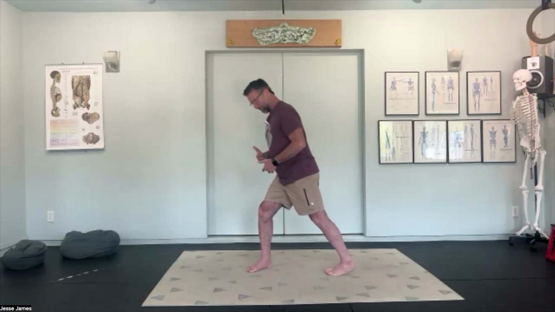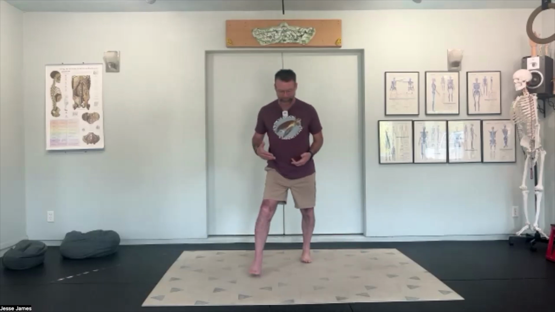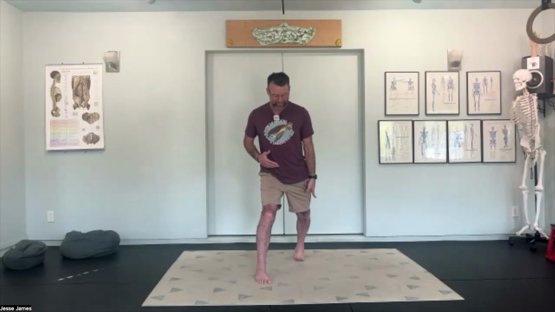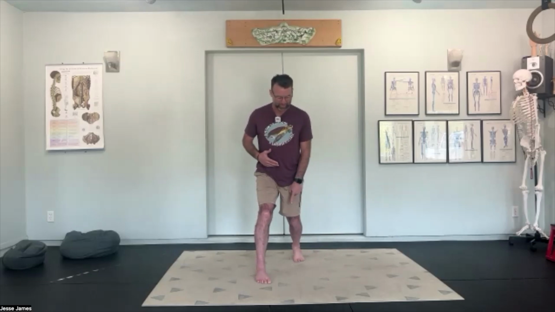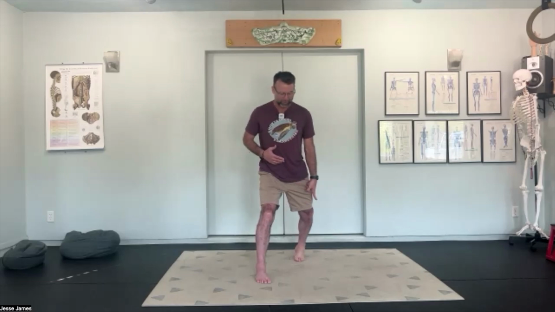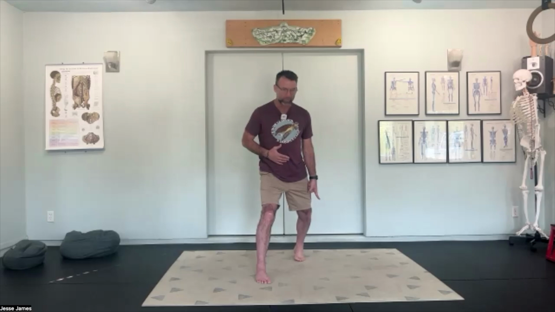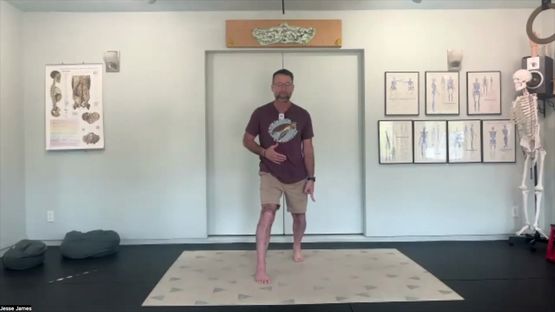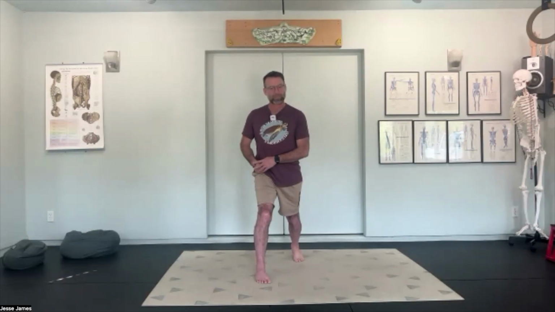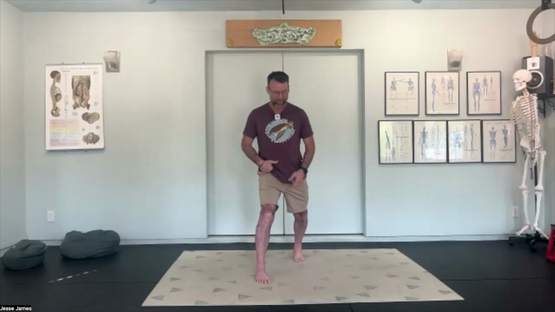Last one as part of this, as we reach back, we're now going to let that knee track from the ball of the big toe to the pinky toe, going back and forth. Feel that nice grounding action. Can you feel the pressure through the ball of the big toe? Can you feel it spread out and move to the ball of the pinky toe? Again, how does that feel on this side compared to the other side?